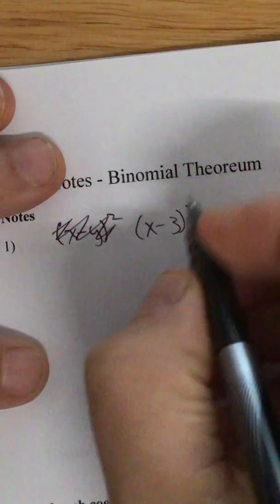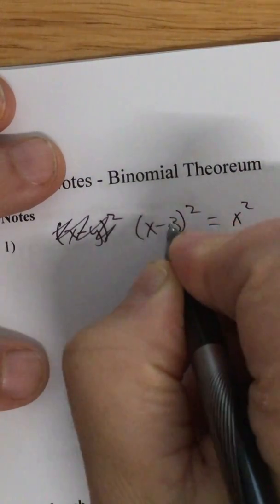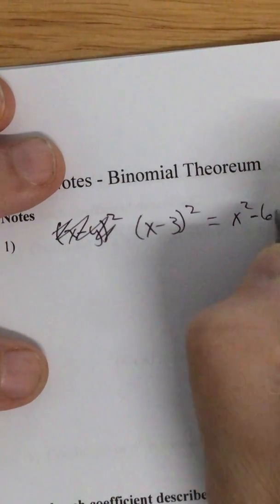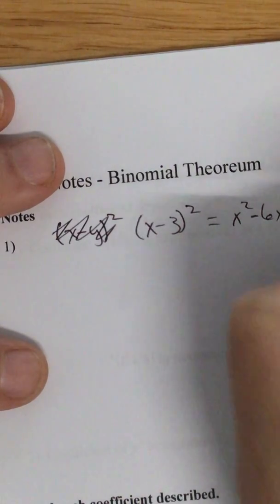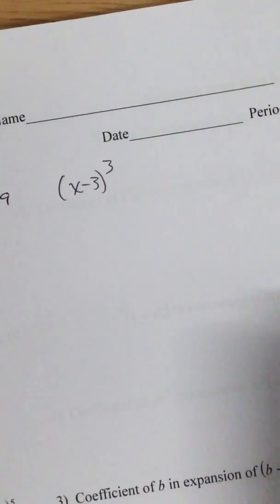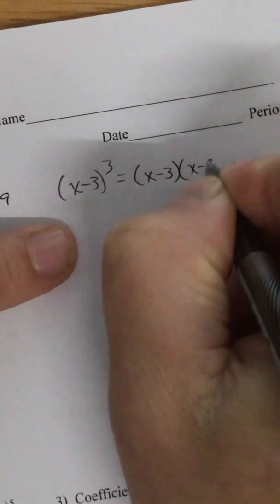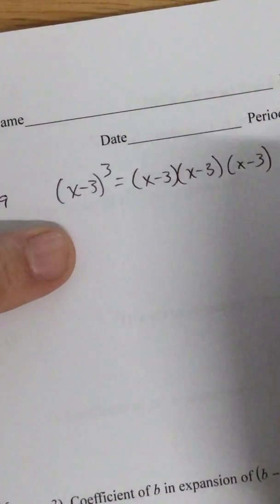Okay, well that one was pretty easy because it's the first term squared, x squared, double the middle, so negative 3x doubled would be minus 6x, and then the last term squared. Okay, fine. But what if it was x minus 3 to the third? Now we actually have to go x minus 3 times x minus 3 times x minus 3.